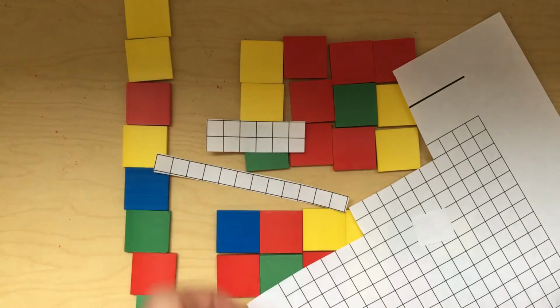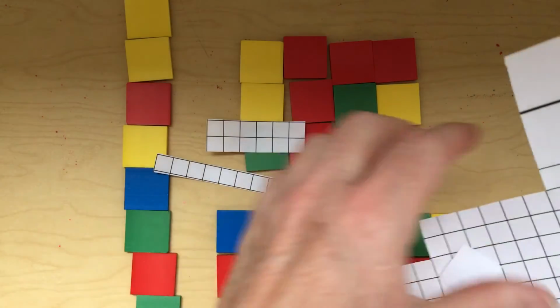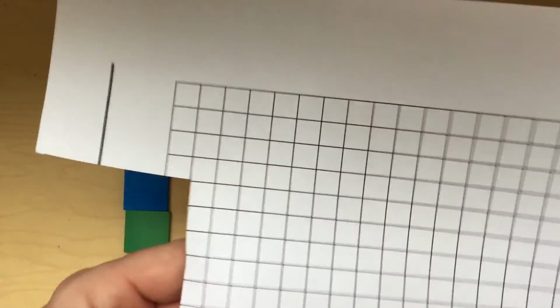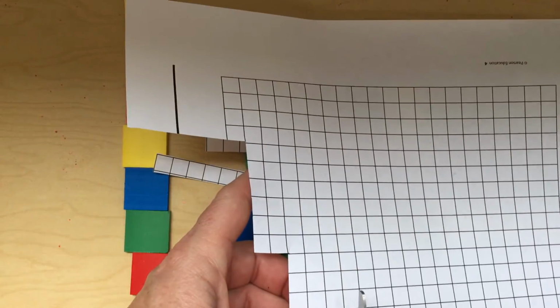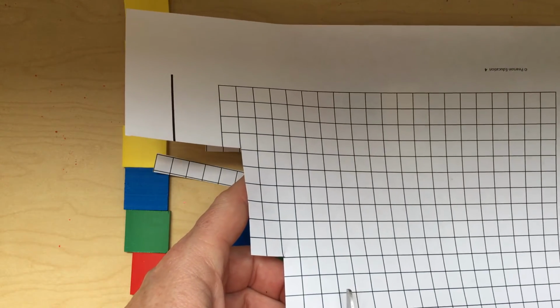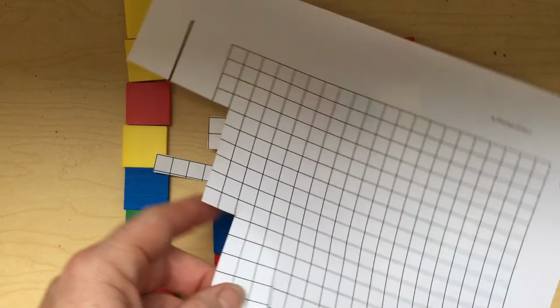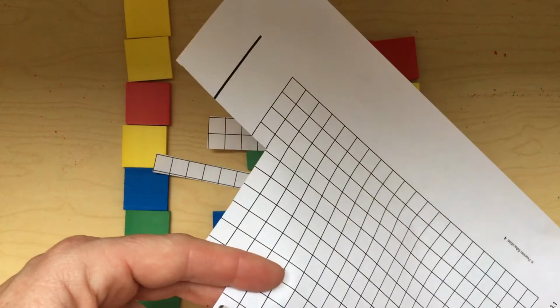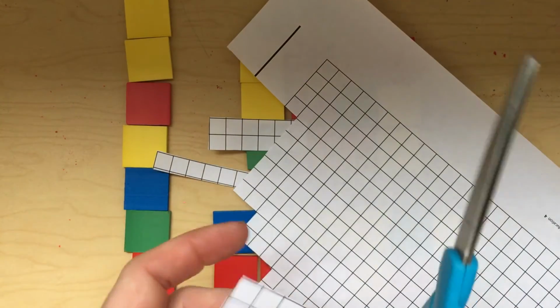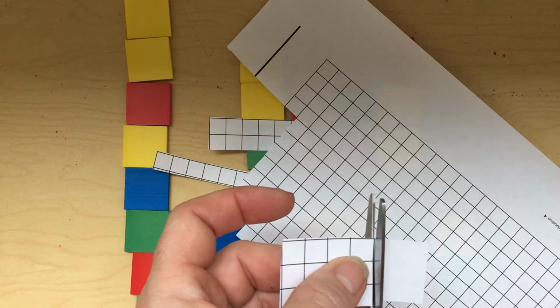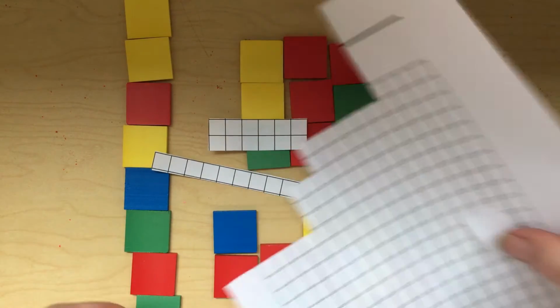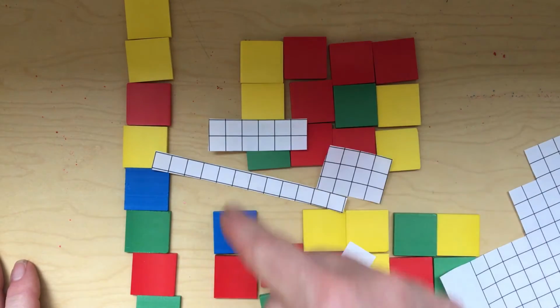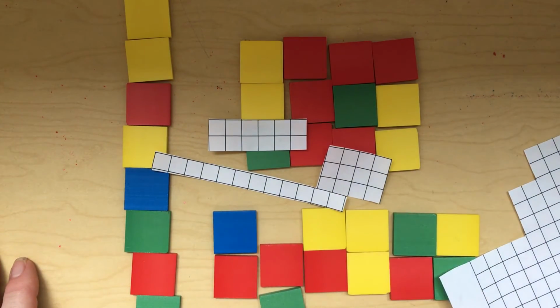I'm going to set that down. The third one I have is 3 rows of 4. So let me do my 3 rows. And there's my 4. So here's my 3 rows of 4. And there you go. So now I have all 3 of my arrays for the number 12.